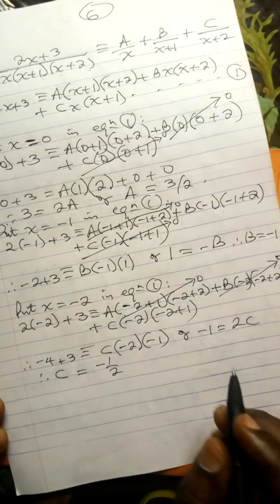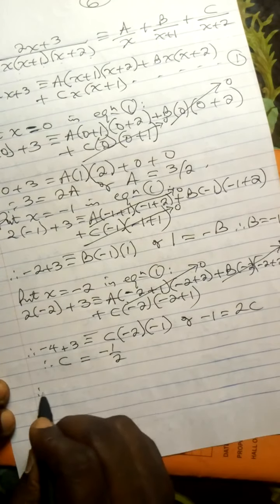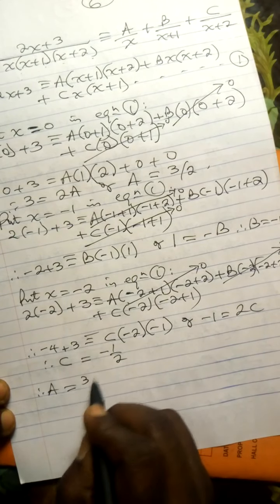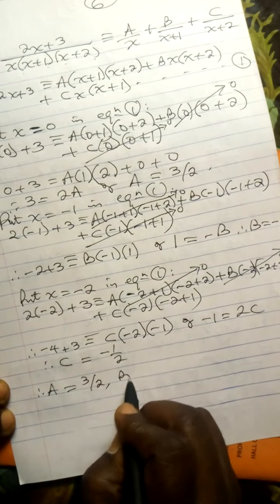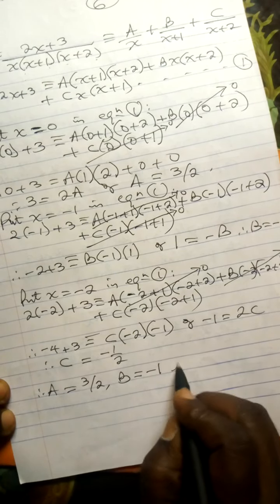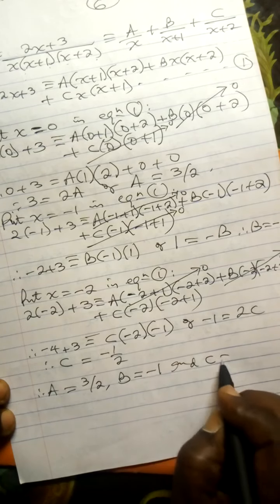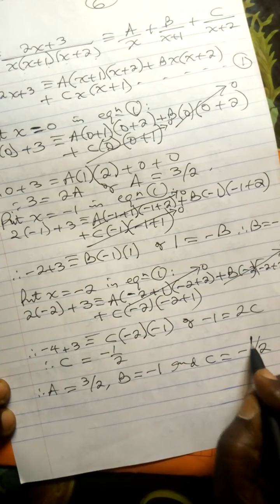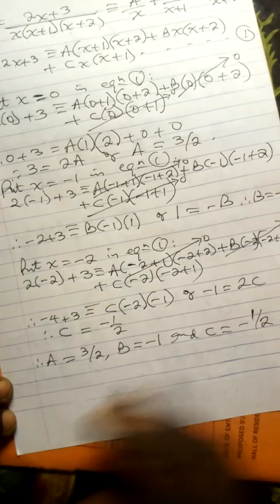So, my values: a is equal to 3 over 2, b equals minus 1, and c equals minus half. So, I'm now in a position to write out my final answer.